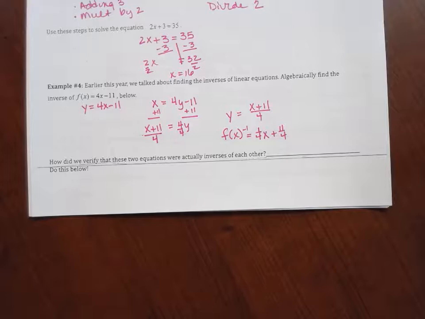Yeah? Okay, then how did we verify that it was actually truly an inverse and that we did our math right? Remember this part? You're all looking at me like, nope, don't remember that.